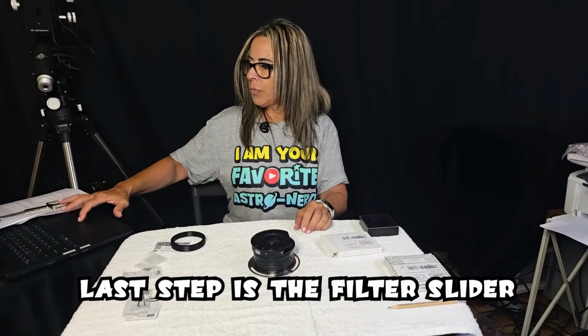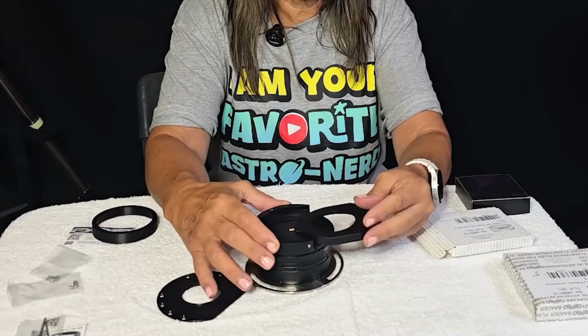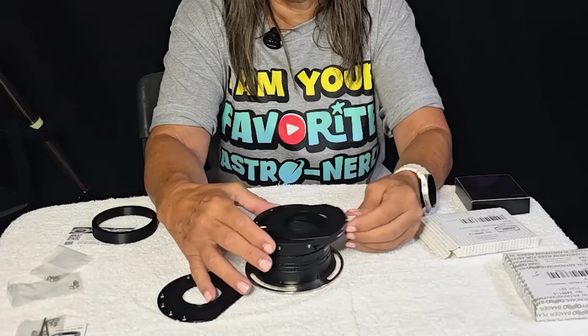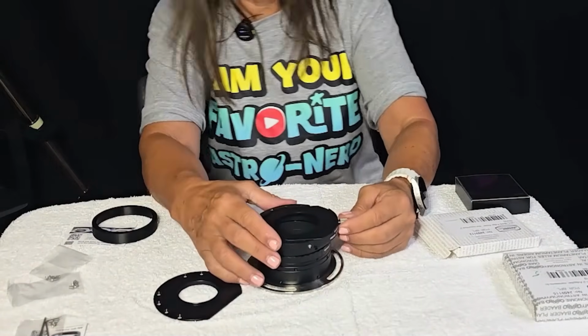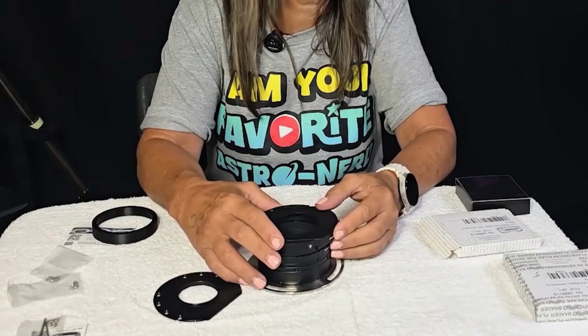And then the last piece, which I need to see where that filter slider goes. It didn't click immediately to me, but of course the filter slider goes here into the filter chamber. Yep, that's exactly what it is. So I can put the filter on, filter off, wax on, wax off.